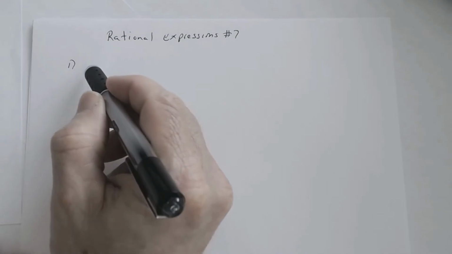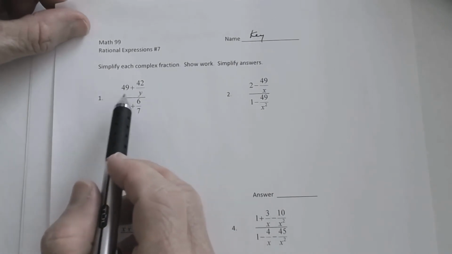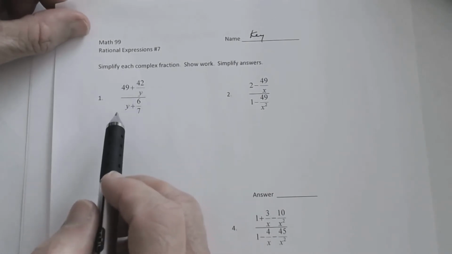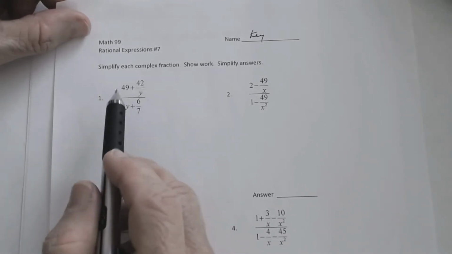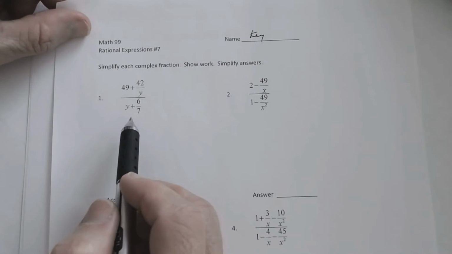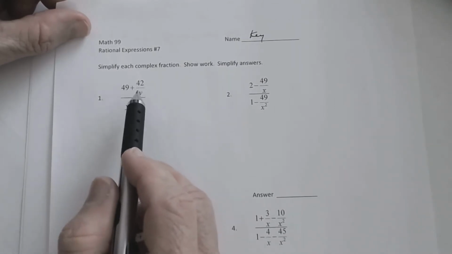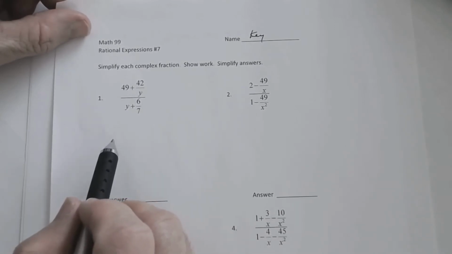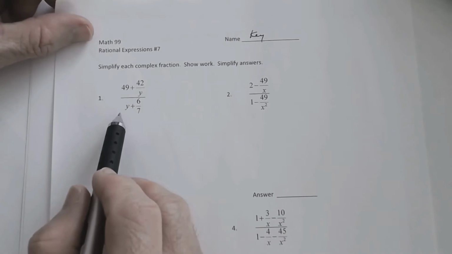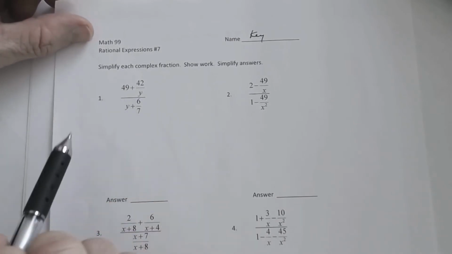And so remember, a complex fraction is where if you look at the numerator, the numerator has at least one fraction in it. And it could be in the denominator as well. It doesn't have to be in both, but at least in one, either the numerator or the denominator, you have at least one fraction. And in both of these, you see you have this rational expression, 42 over y, and you have 6 over 7. Okay? And so even if you want to think about it, you can even think of y as y over 1 and 49 as 49 over 1.